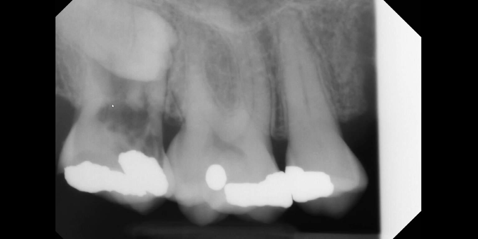So when you look at this, what would be your differential diagnosis? If you have said this is a resorption, I completely agree with you. And that's what I think it is. We're looking at either external or internal resorption. So why don't we discuss the differences between the two?